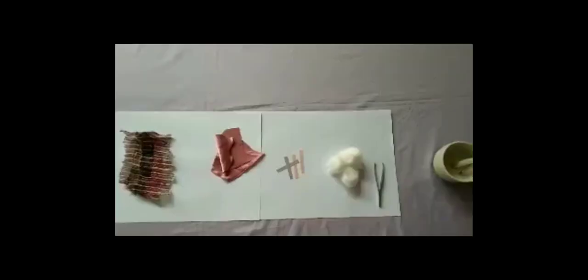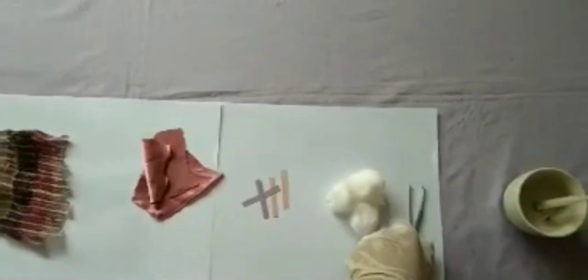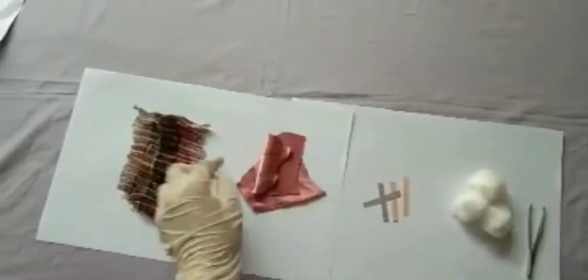I am the one assigned to report on this part. These are the materials needed: a tweezer, a cotton, litmus paper, a silk, and a linen.